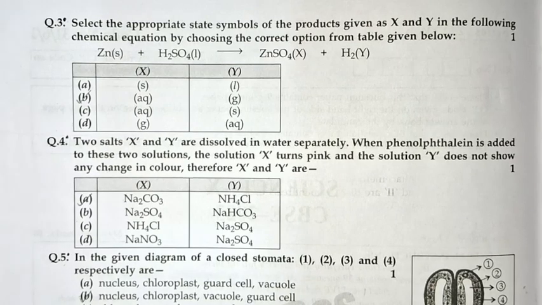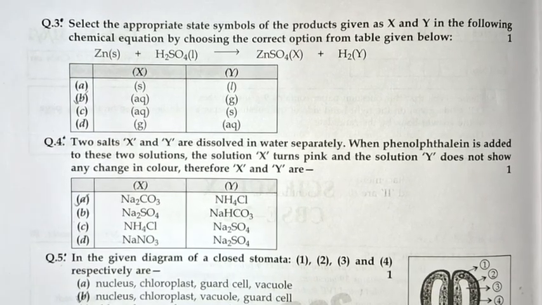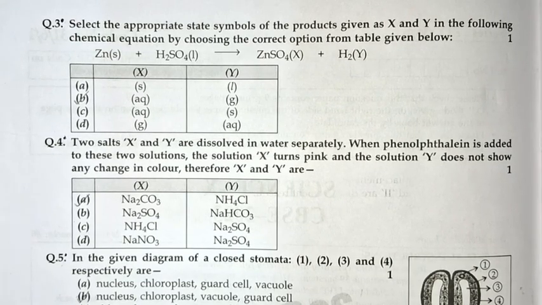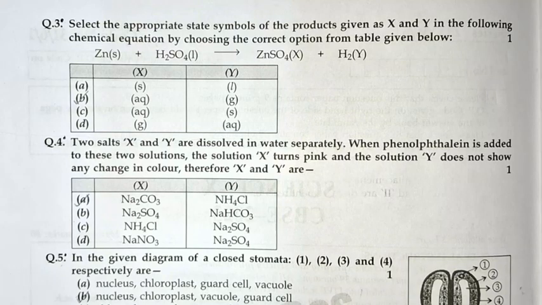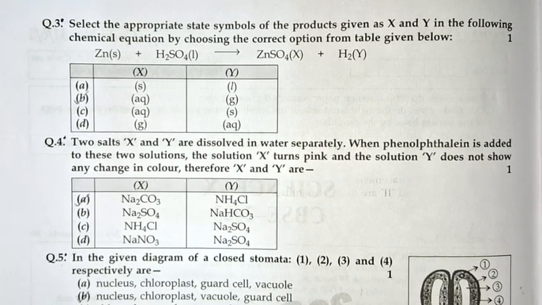Question number 3. Select the appropriate state symbols of the products given as X and Y in the following chemical equation by choosing the correct option from the table given below. ZnS plus H2SO4(l) gives ZnSO4(X) plus H2(Y). Answer is option B. X is aqueous and Y is gaseous.